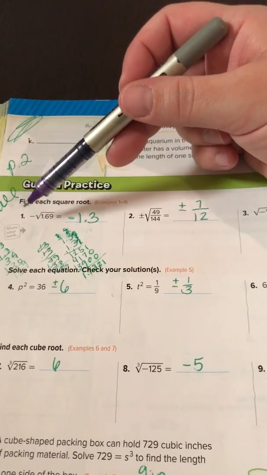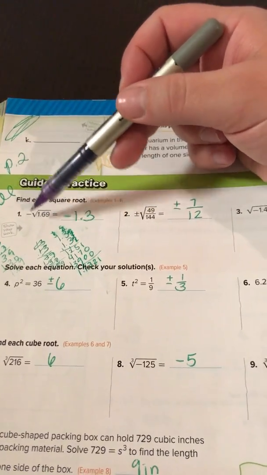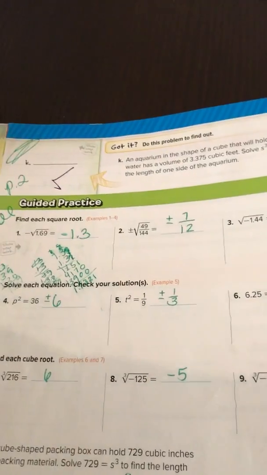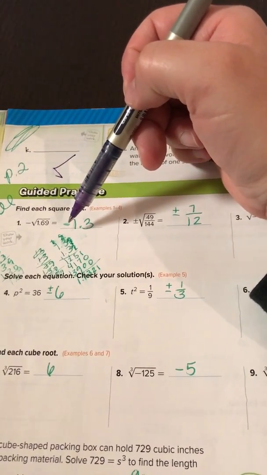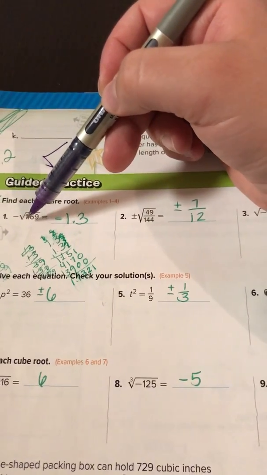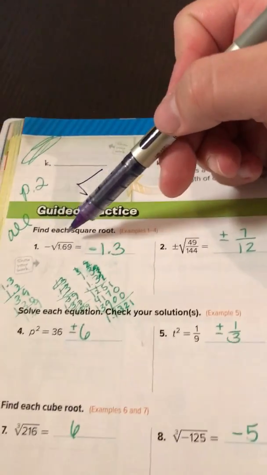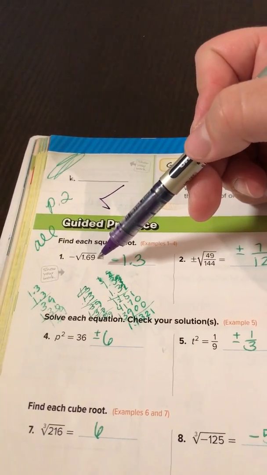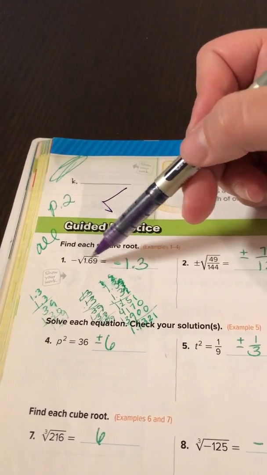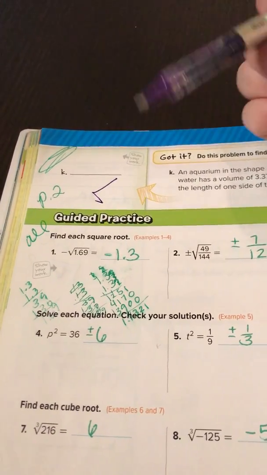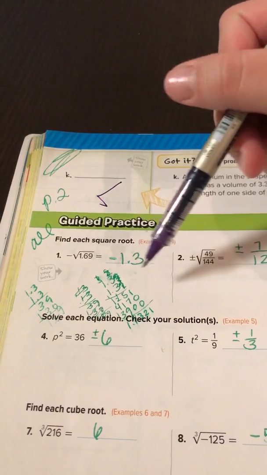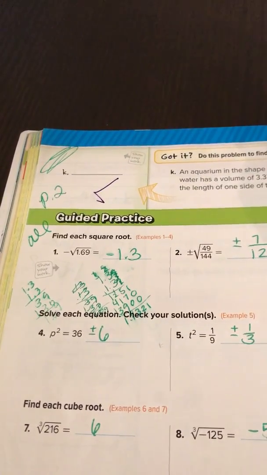On this, because the negative is outside the radical, remember this is called a radical, my answer will be negative. And when I take the square root of 1.69, remember the square root of 169 is 13. So when I take the square root here, I would get 1.3. Again, you can use your calculator though, so this should not be any problem for you. And so negative 1.3 would be your final answer on this one.